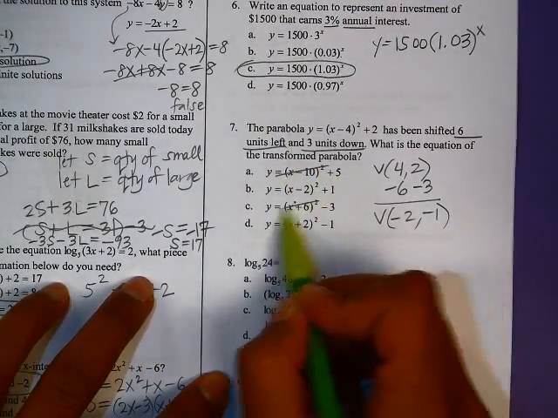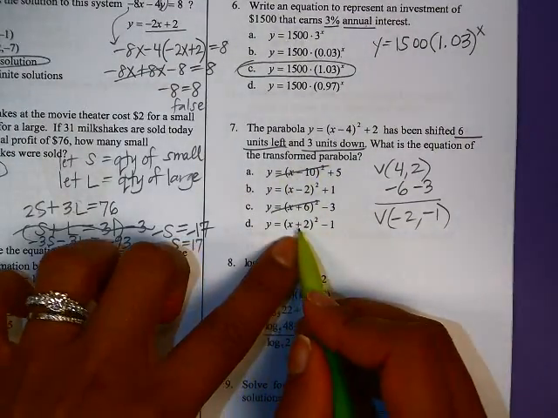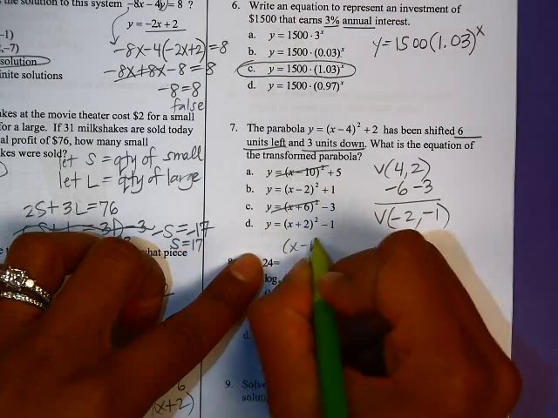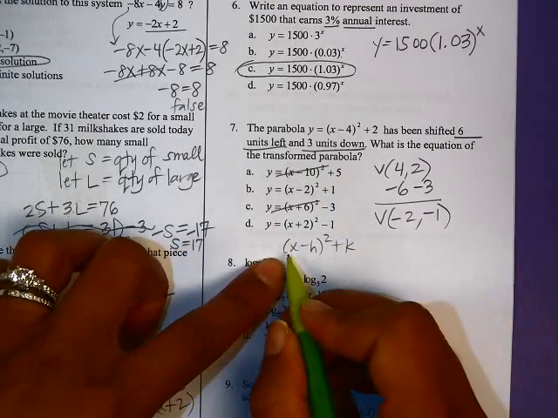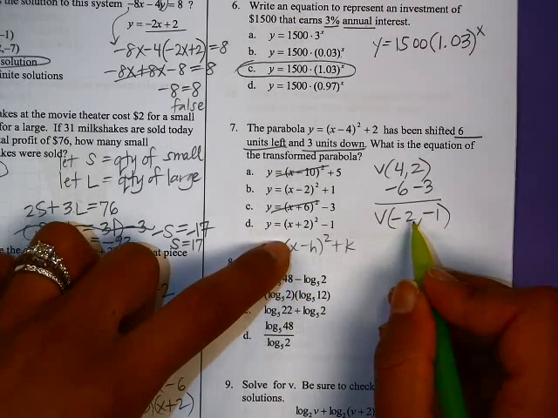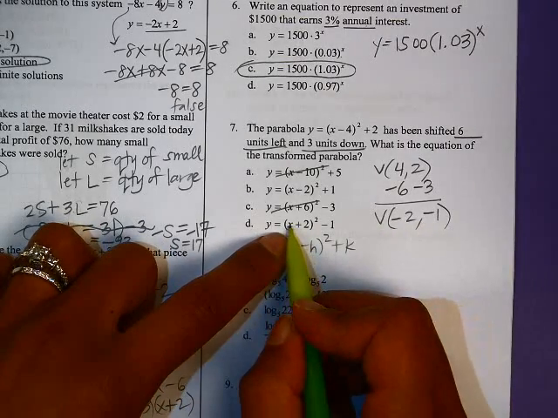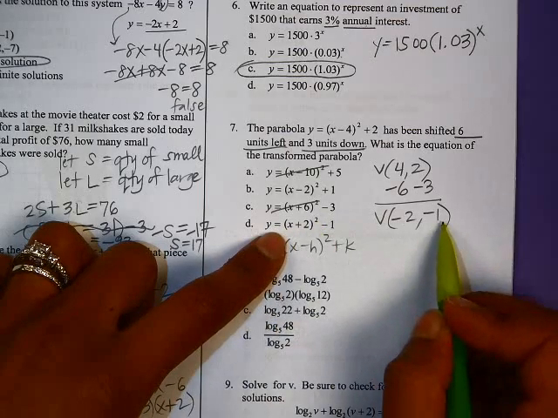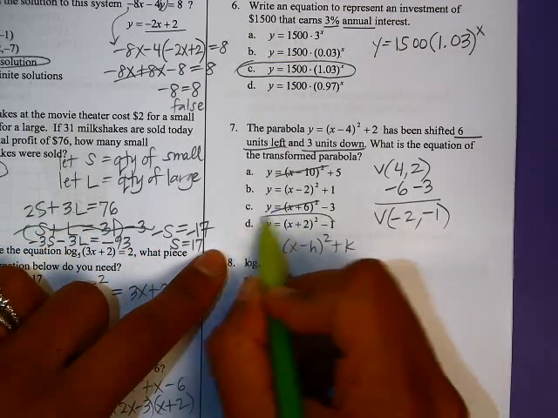Automatically, we can cancel out these options. (x minus h) squared plus k is our graphing form of a parabola. So with the x value of -2, we would want it to be (x plus 2) squared, and then plus k, where k would be -1. So the answer is D.